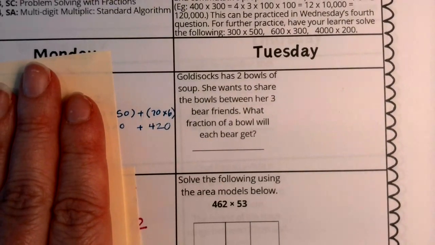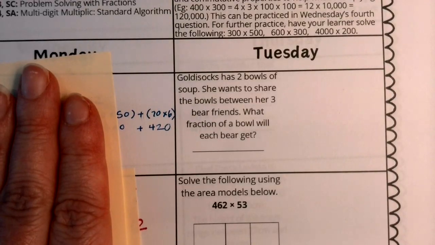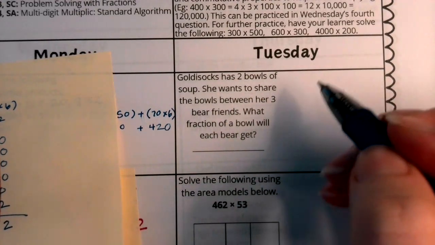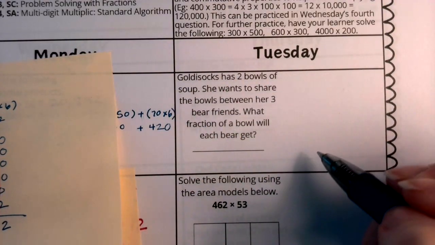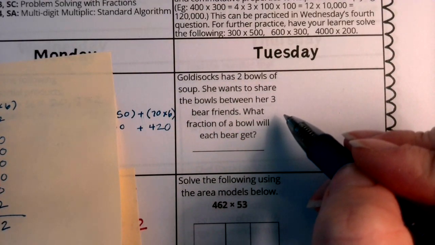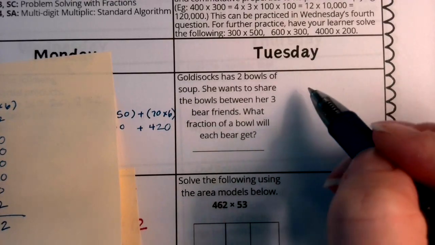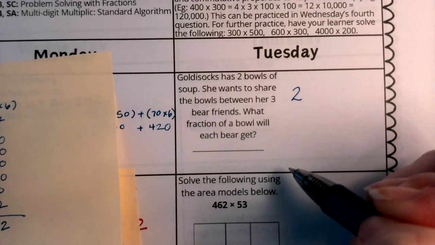Goldie Socks has two bowls of soup. She wants to share the bowls between her three bear friends. What fraction of the bowl will each bear get? What's being broken up and divided? Is it the three bear friends or is it the two bowls of soup? Thank goodness it is the two bowls of soup.